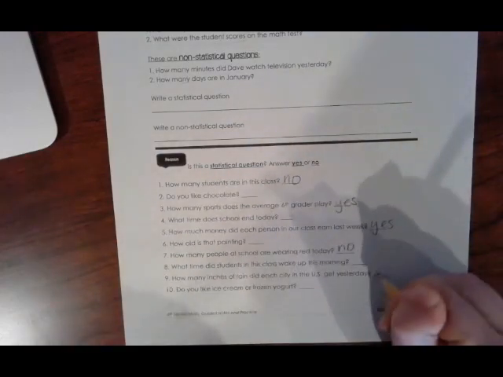Number 9, how many inches of rain did each city in the U.S. get yesterday? Yes, we could collect that data. We're talking about each city in the U.S. and inches of rain. So there's a lot of different variability, and there's a population. So go ahead and do the even ones, and then we'll check in at the end.